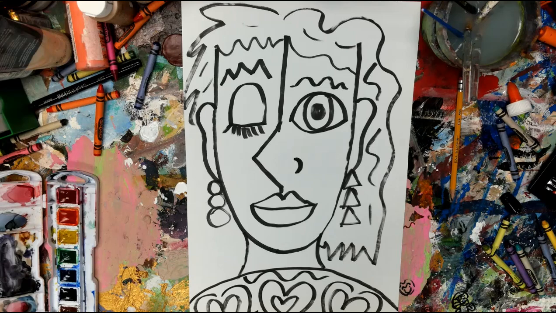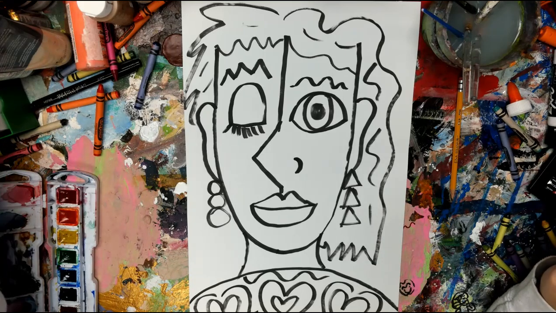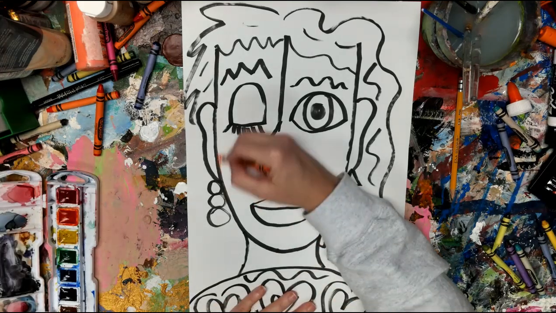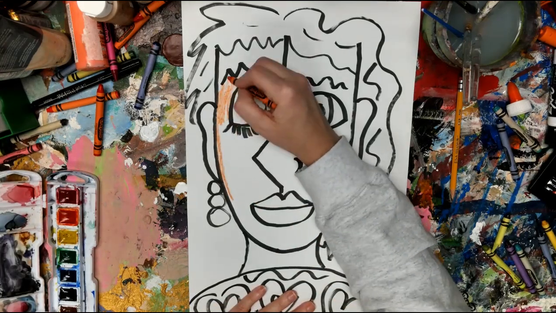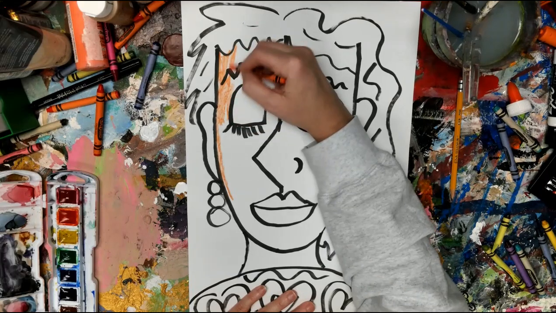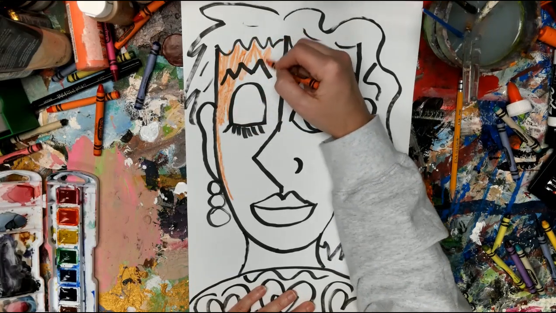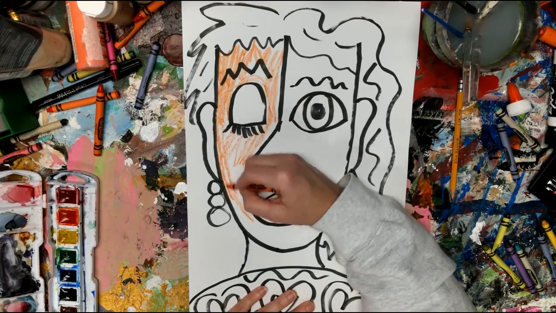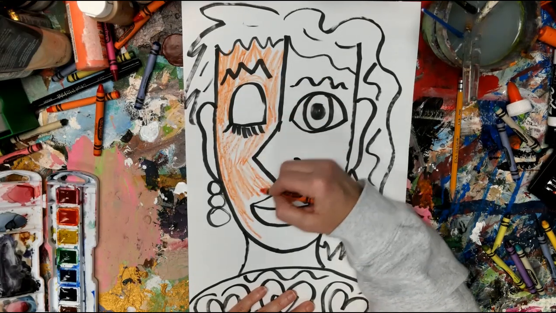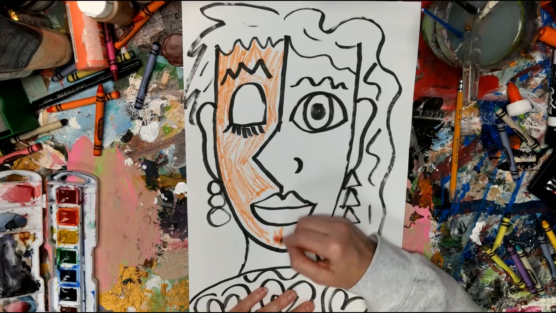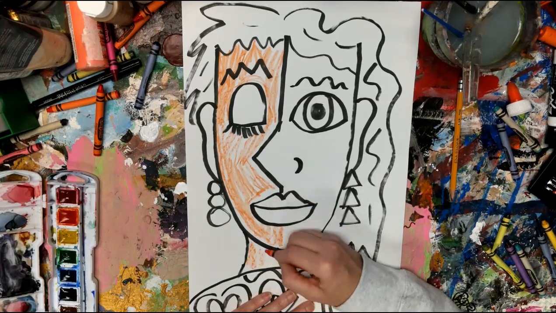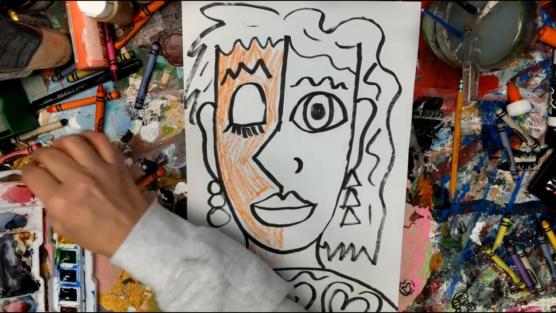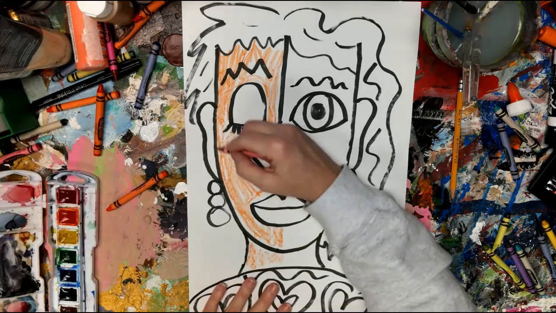And when you finish, I want you to pick some really bright, fun colors, and you're going to go in and color your face. Now, when you color, what you're going to do is start out with one color, and then you're going to go back in and mix another color on top of it. So I'm going to do orange. You get to do whatever color you want. And then I'm going to go back in and mix another color with it.